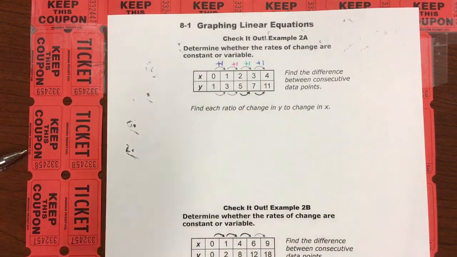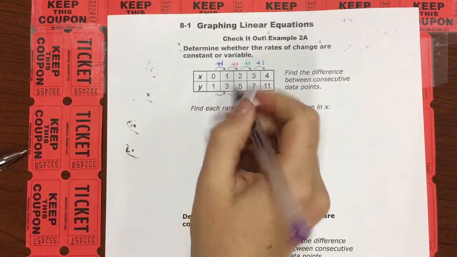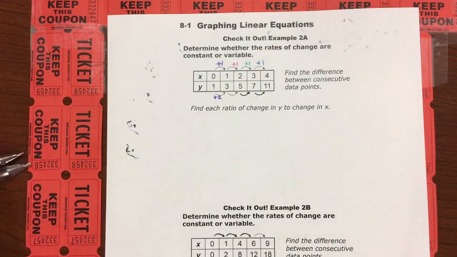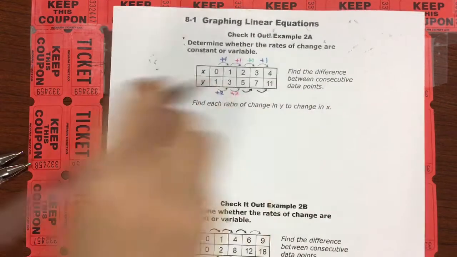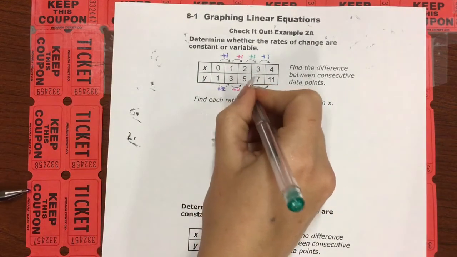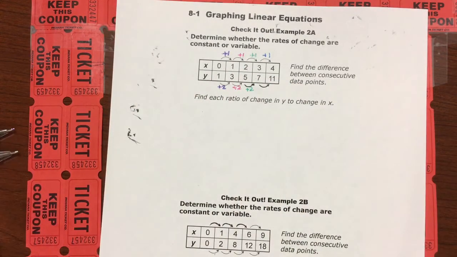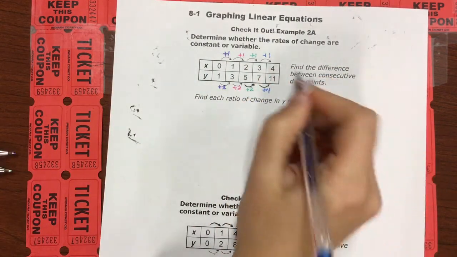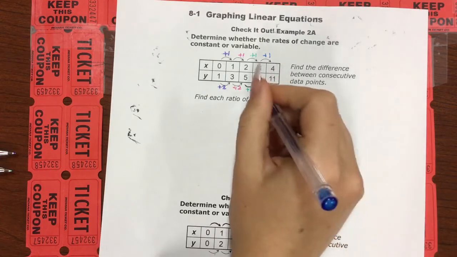Let's go ahead and look at the bottom. So what's happening here? From 1 to 3, we're going 1 plus 2 and getting 3. From 3 to 5, we're going 3 plus 2 and we're getting 5. From 5 to 7, we are getting 5 plus 2 and getting 7. And then from 7 to 11, we are going 7 plus 4 to get 11. 7 plus 4 is 11.